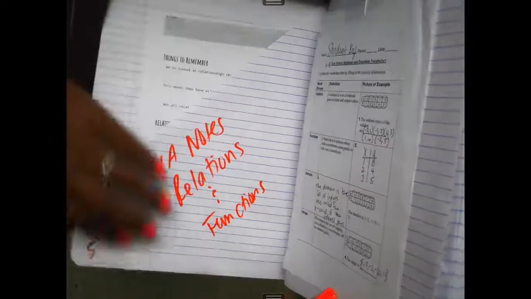All right. Page 6 is your exit ticket. So page 6 should be your exit ticket over domain, range, function, relation. So it's your 11A exit ticket on your page 6. Okay, you did not turn this in. You kept it in your notebook. So it shouldn't be turned in. It should be in your notebook.